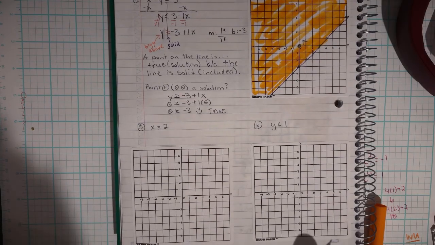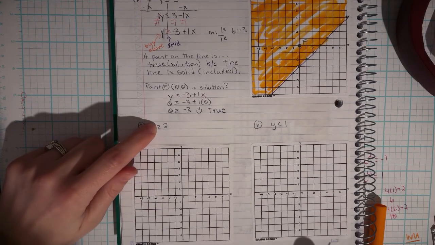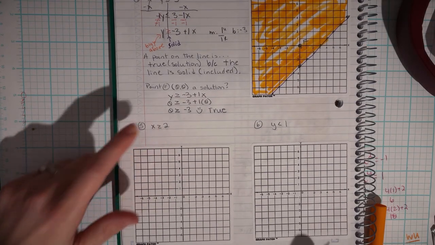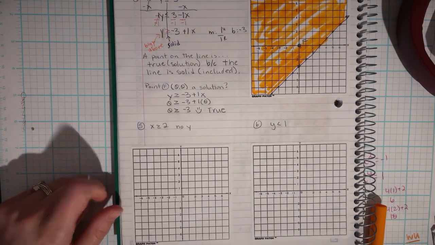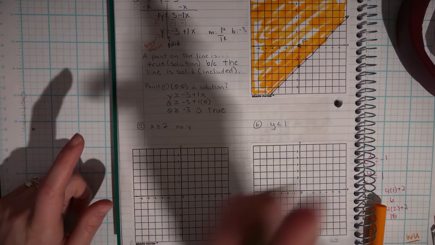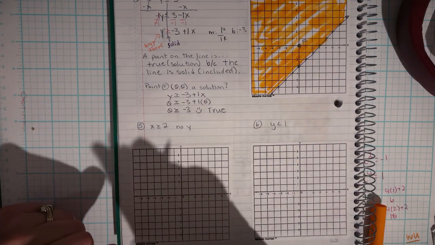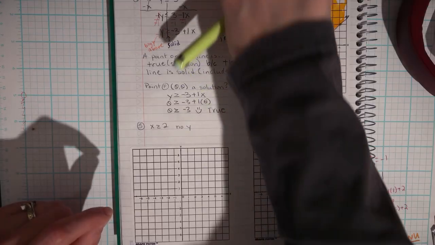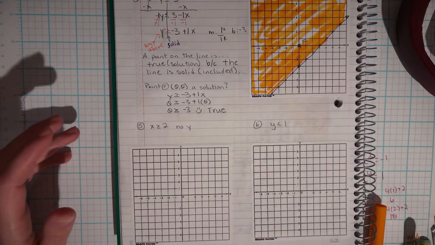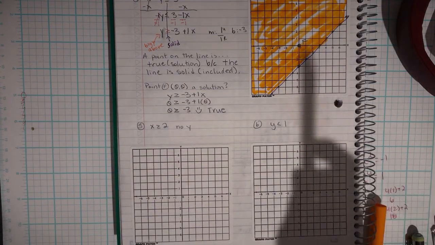Last two. Okay, we have x is greater than or equal to 2. So once again, this is one of them weird ones, right? There's no y in this problem. So that means we do not have a slope. This is where we got to think about what we see, right? We did 2 problems like this in the last chapter, section.